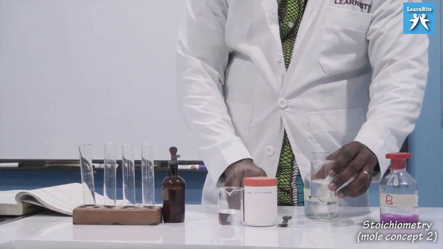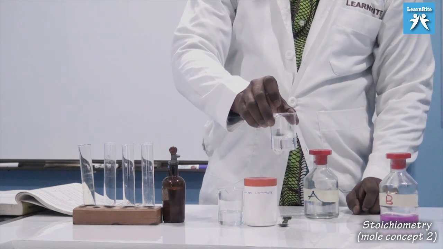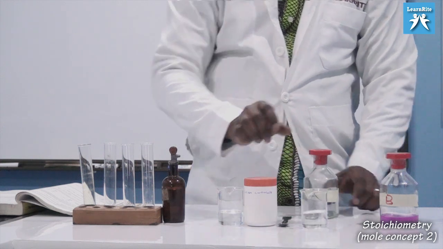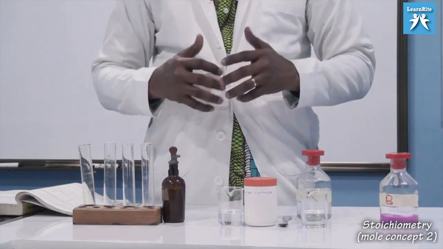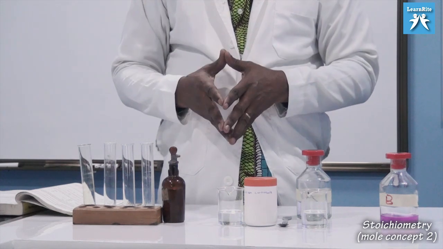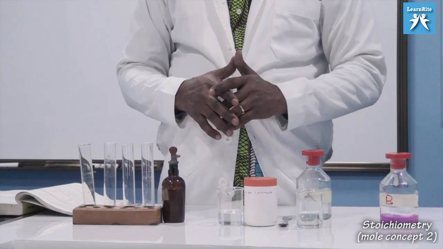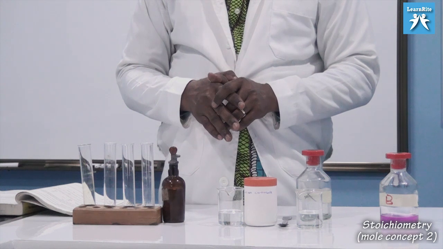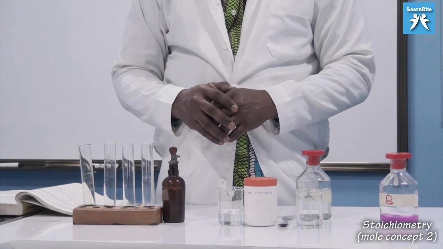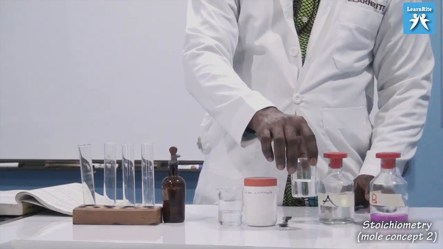What do you see? The color is totally gone. And I'm seeing one uniform solution. What does that mean? It tells me that when I added the A to the B, they reacted, they interacted, they mixed. So now in this solution here, in this beaker here, I don't have A, neither do I have B. I have AB, which is totally different from the A and the B. So these are my reactants, and that is the product.